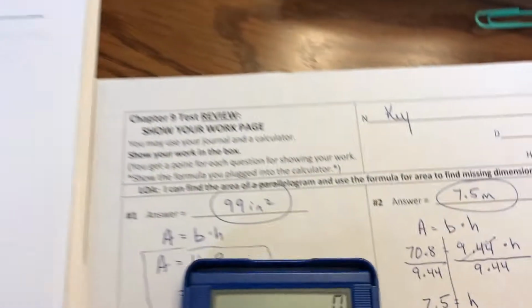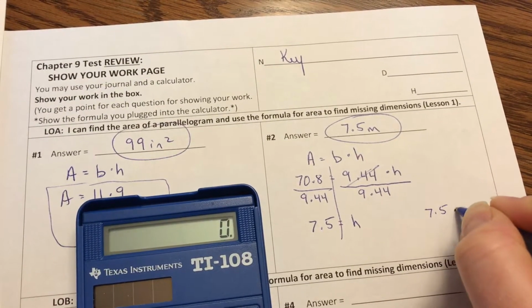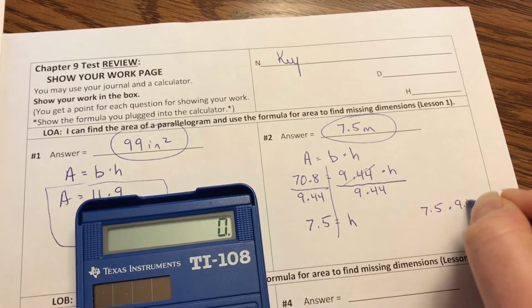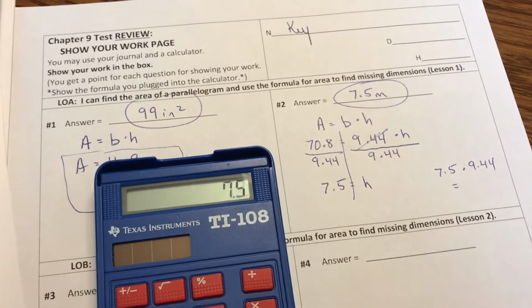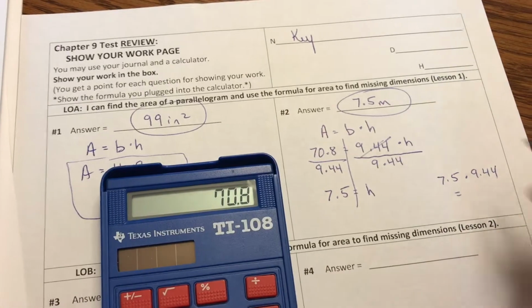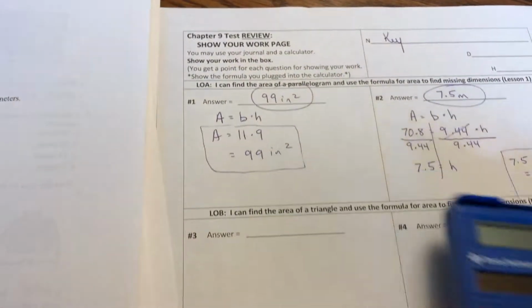Now, if you want to check it, it would be 7.5 times 9.44, and that should equal 70.8. Yep. So that's the little check, if you want to check it. Okay, number 3, we're moving on to triangles.